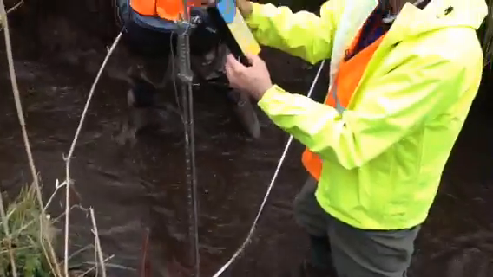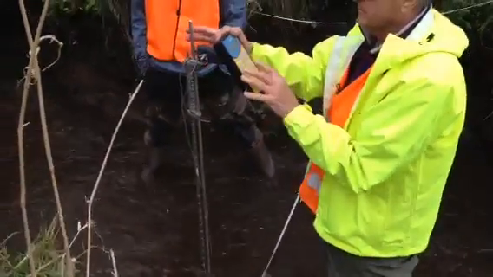You put the distance in, the depth in, and then just push measure, and it will do a count. Let me get this turned on. Unfortunately, I don't have it turned on right now.